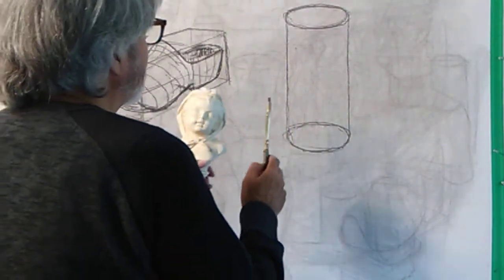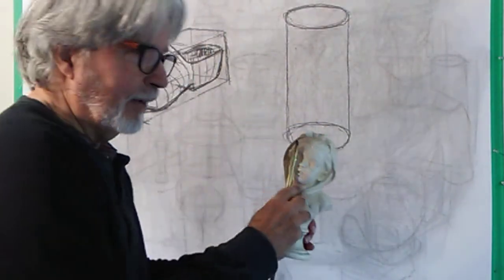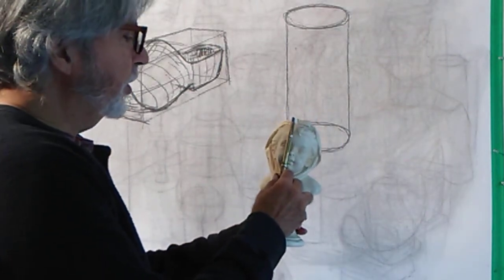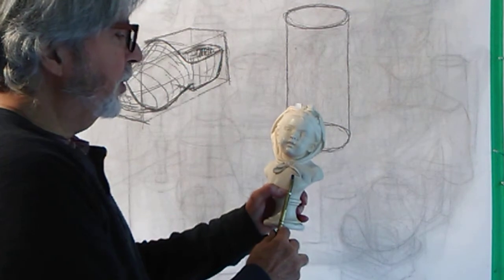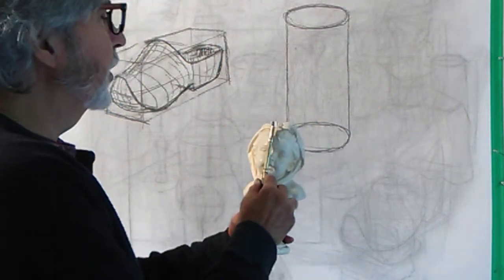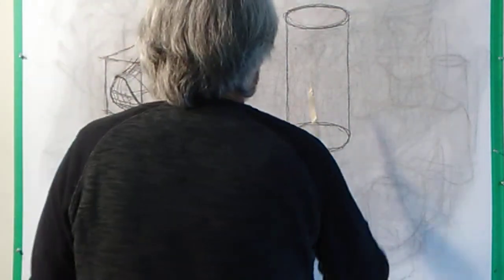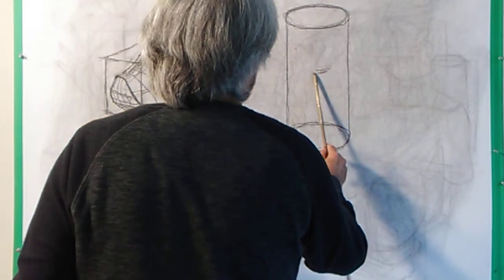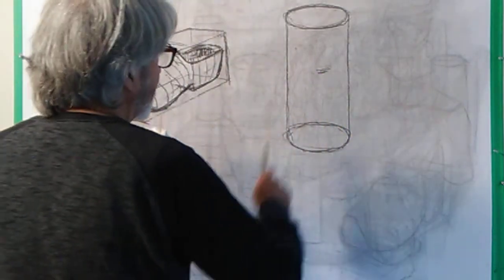Now, what I want to do within this cylinder is we're going to have to watch a little bit of the relationships. So I'm going to take this to the top. I'm going to measure that from the bottom, and we can see the head is a little bit shorter than the bottom part. So I'm going to come up with an idea of where that point is, and then I'm going to measure it.